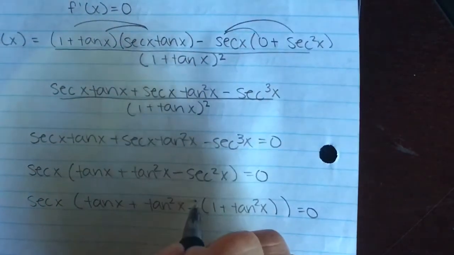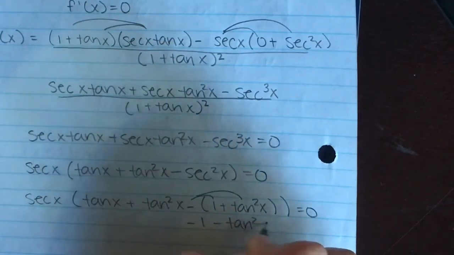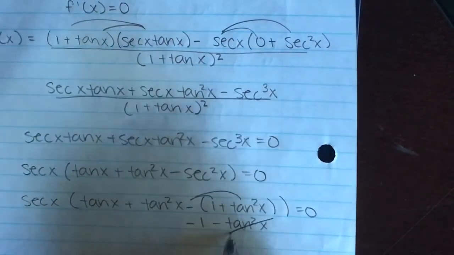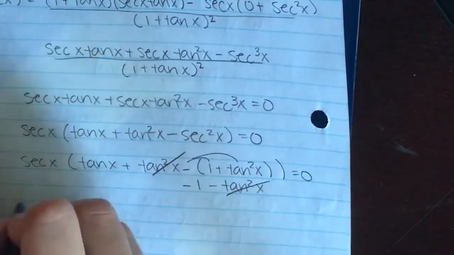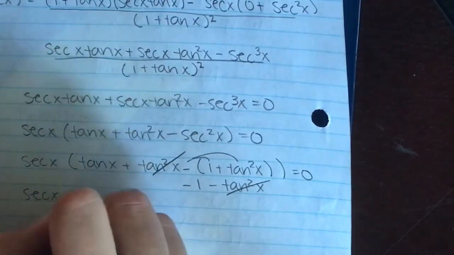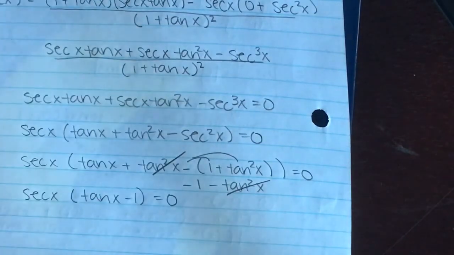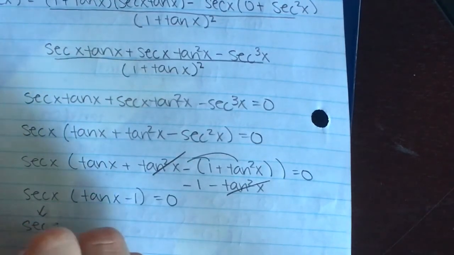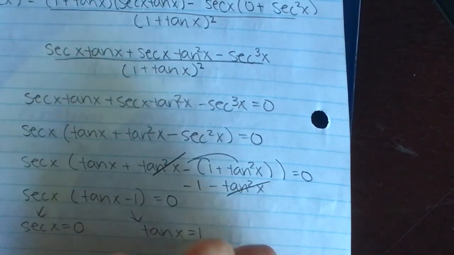And then I can go ahead and distribute that negative, and what I notice is it gives me negative 1 minus tan squared x, and then this tan squared and this tan squared cancel out. So now in this factored form, I just have secant x times tan x minus 1 equals 0. All right, so now I can go ahead and solve. I'm looking for where secant x equals 0, and I'm looking for where tan x equals 1.